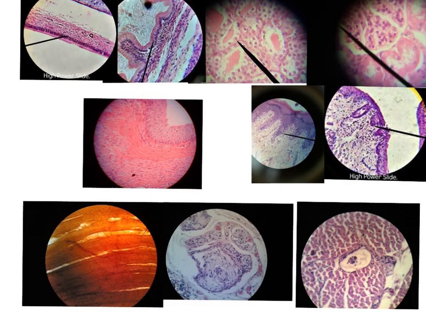As regards the high power slides, they are 10 in number. We have the simple squamous epithelium, simple cubical epithelium, simple columnar epithelium, pseudostratified columnar ciliated with goblet cell, non-keratinized stratified squamous, keratinized stratified squamous, transitional epithelium. These 7 are for epithelium.